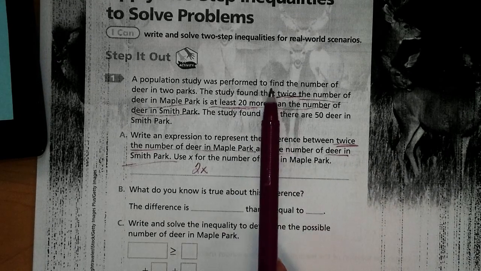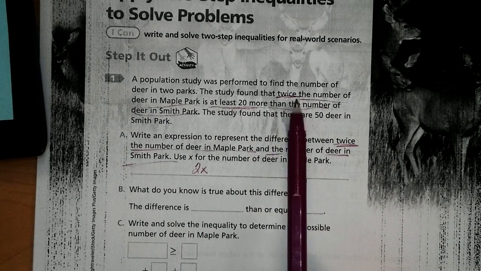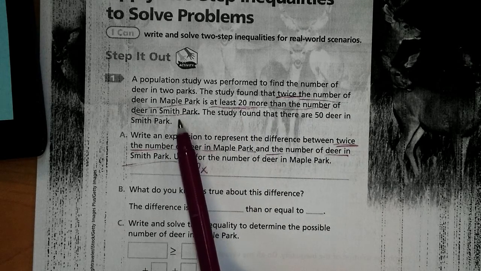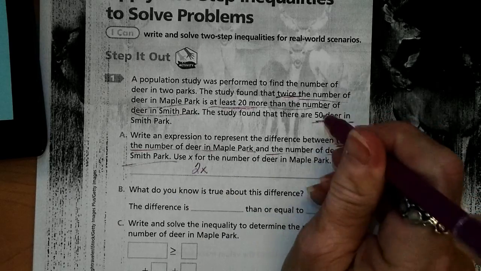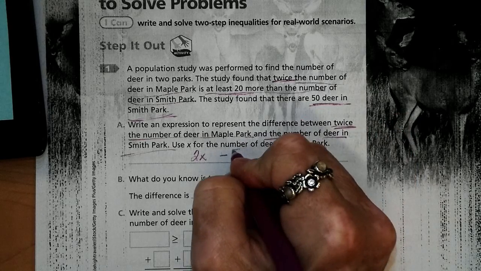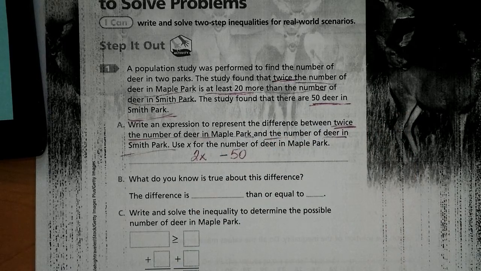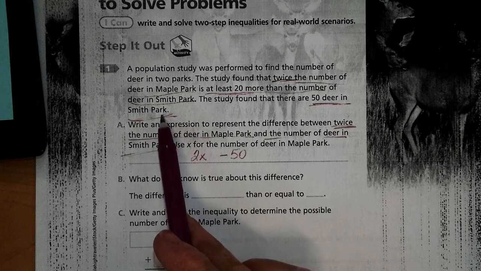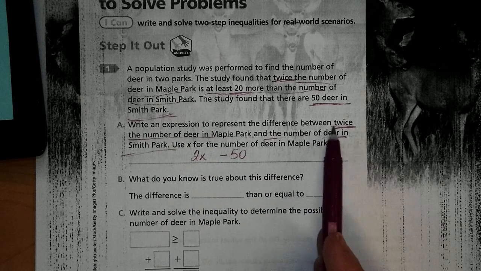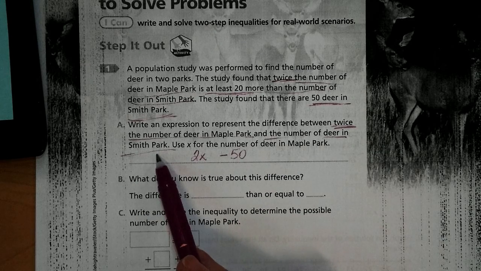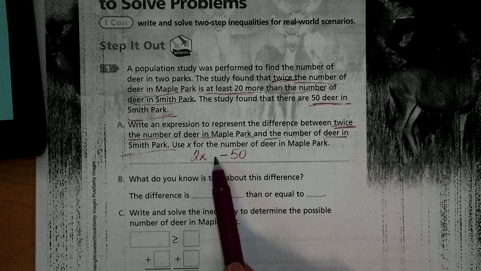So it says a population study was formed to find the number of deer in 2 parks. The study found that twice the number of deer in Maple Park is at least 20 more than the number of deer in Smith Park. The study found that there are 50 deer in Smith Park. Okay, so 2x minus 50. Okay, because that's what's in Smith Park. There are 50 deer in Smith Park. So it says find the difference between twice the number of deer in Maple Park and the number of deer in Smith Park. So 2x minus 50.